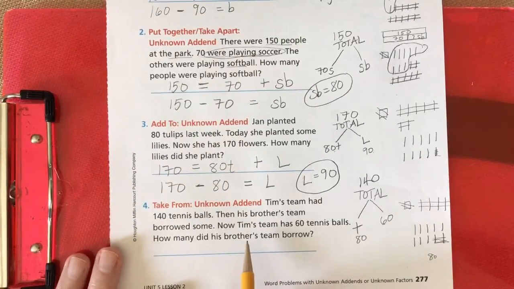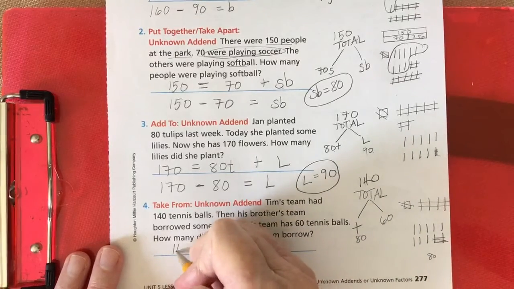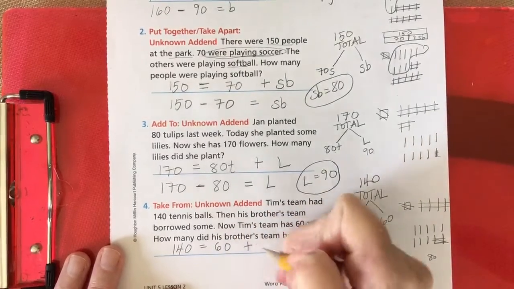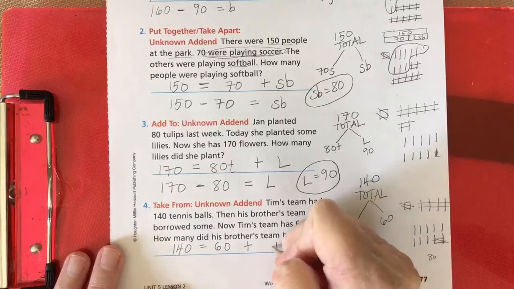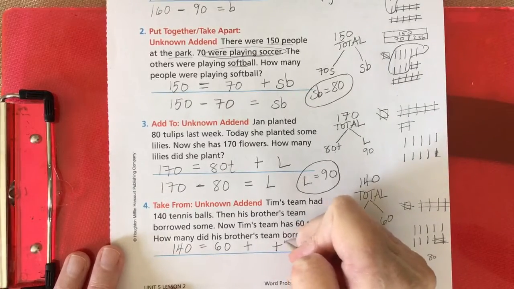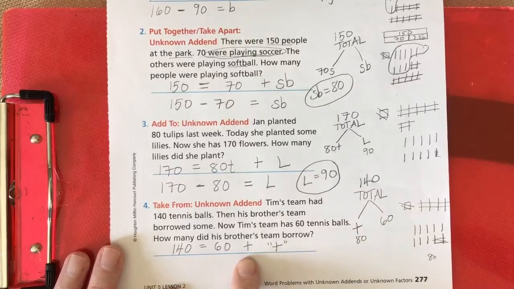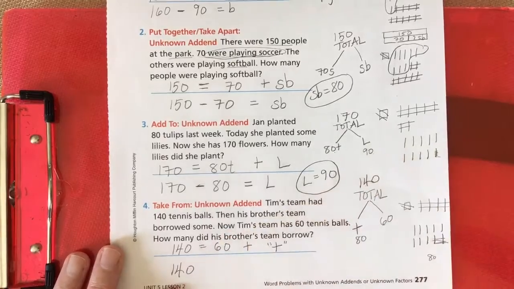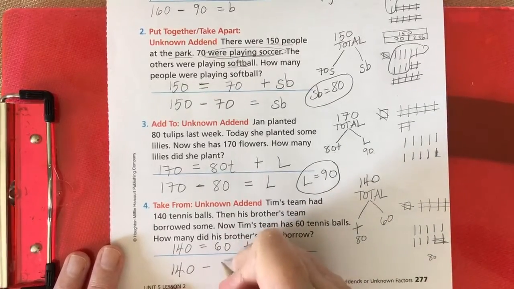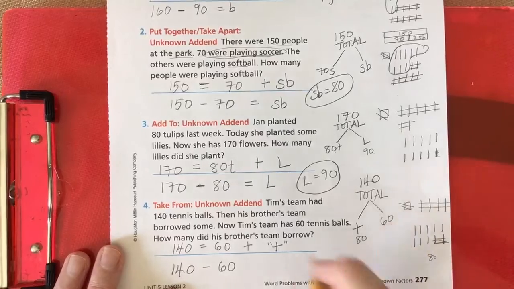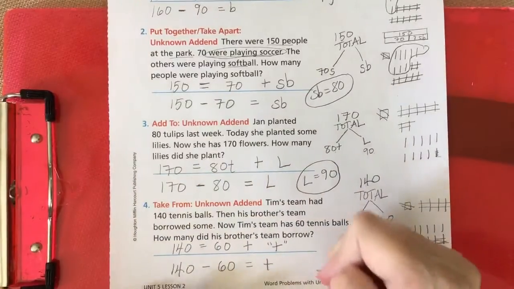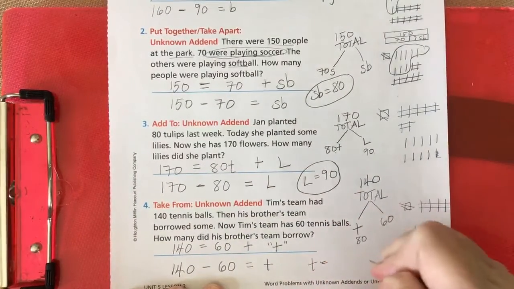So if I had to write an equation with a variable, I would say that 140 equals 60 plus T. And maybe I will put this in quotation marks because I don't want it to be confused with the plus sign. Now, if I'm solving for that, I could also have said that 140 minus the 60 that I already know they have equals T, the missing number. And so here we know T equals 80.